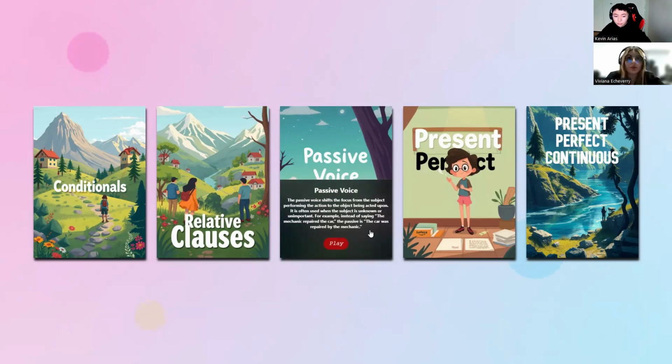So we have some grammar tenses. For example, present simple passive: the cake is made by the baker every day. For past simple passive, I have an example that says the cake was made by the baker yesterday. And we also have future passive that says, for example, the cake will be made tomorrow.